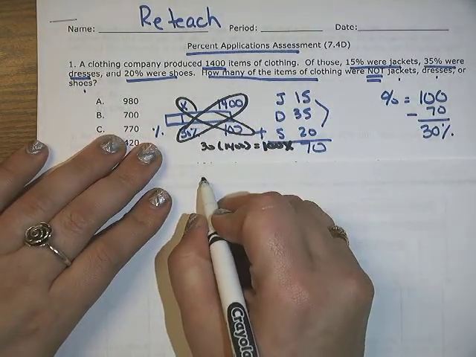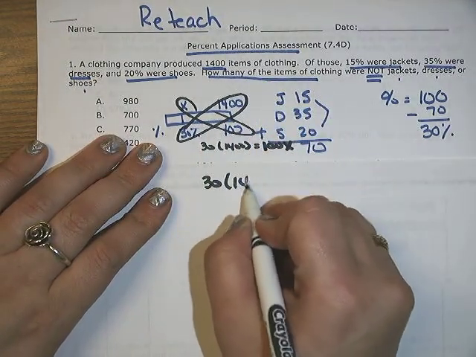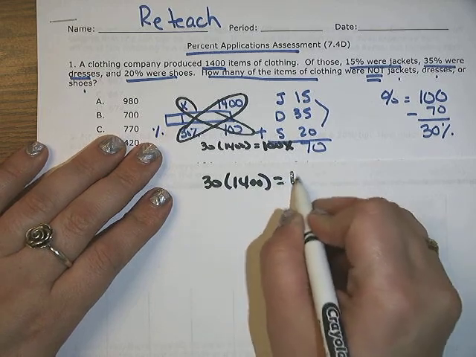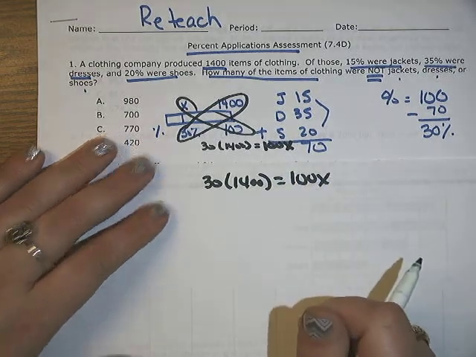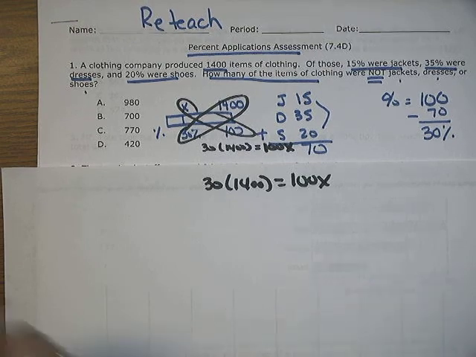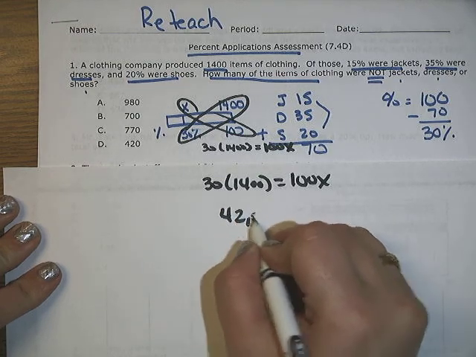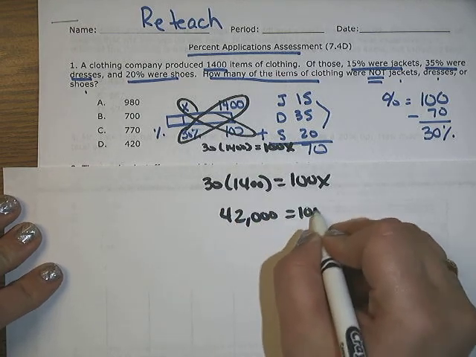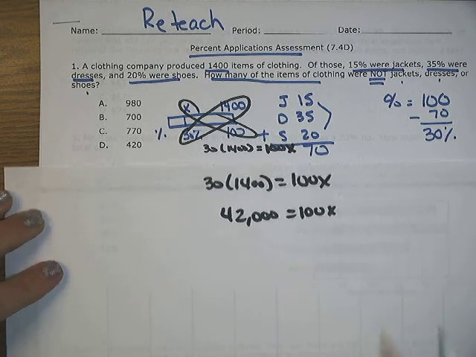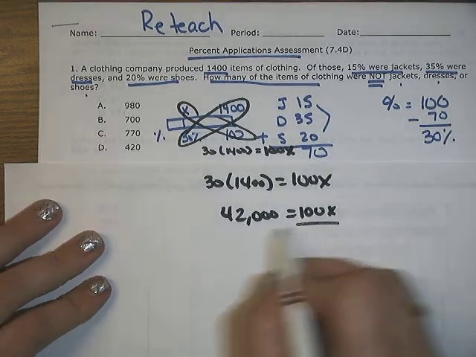So all I did is I multiplied 30 times 1,400, and the other side is 100x. Now I'm going to hope that you guys can multiply. In order to save time, I'm going to go ahead and multiply for you, and I'm going to tell you that the answer is 42,000, and that equals 100x.